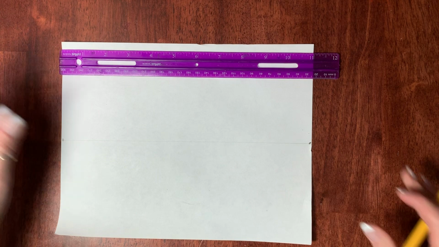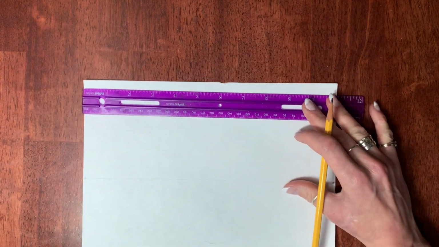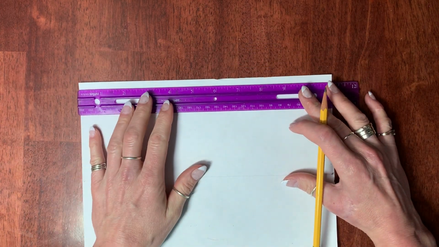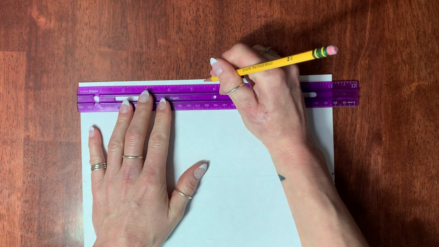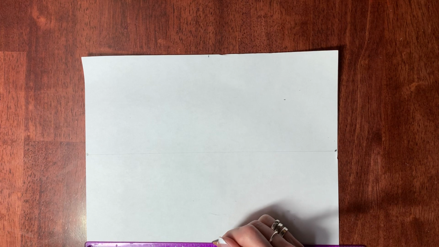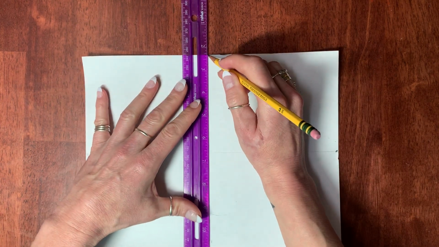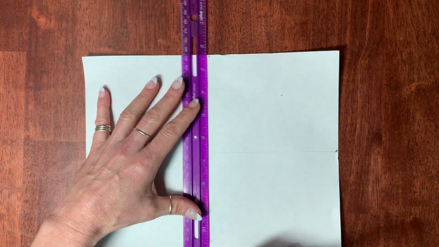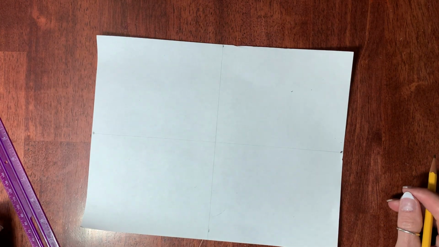Oh yeah, there's no one to answer. 5.5. So I'm going to mark the 5.5 at the top of my paper and also at the bottom of my paper. I'm going to lightly draw a vertical line because I'm not using the entire line, but I want to have an idea of where that line should be.